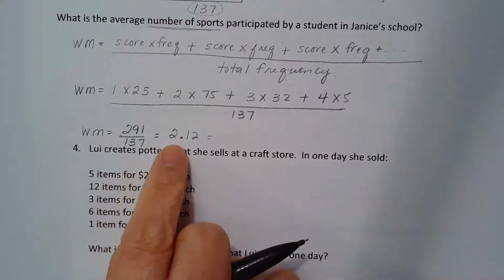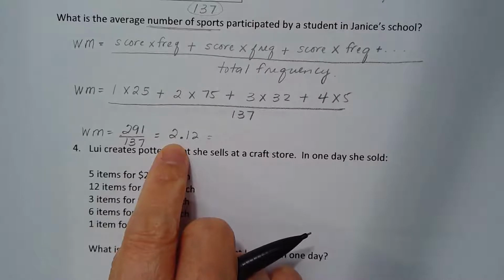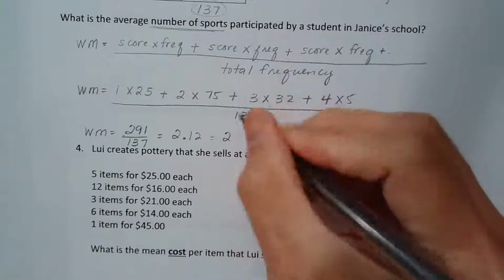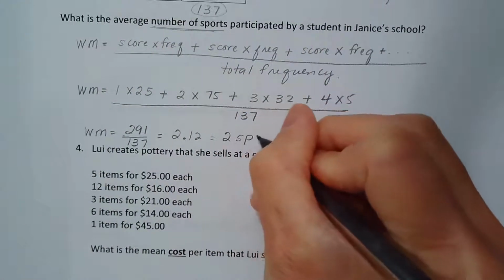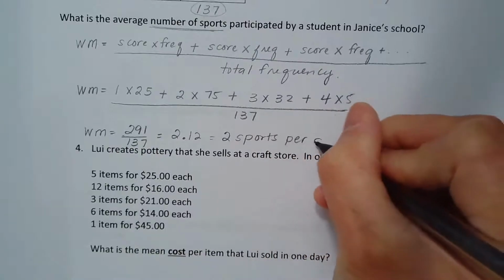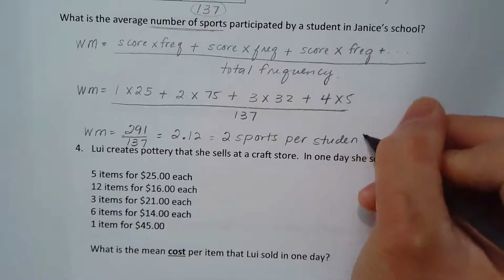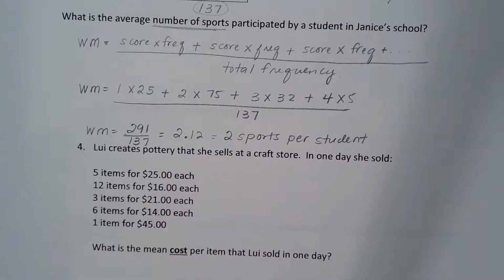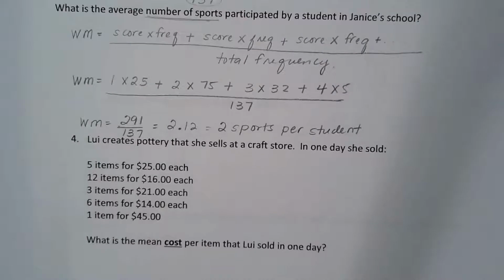So in this particular case, we need to round it off appropriately. So the average is two sports per student, because nobody could participate in 2.12 sports. So two sports per student.